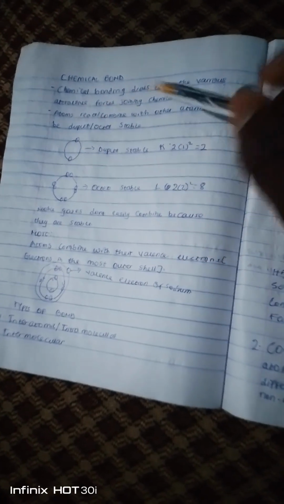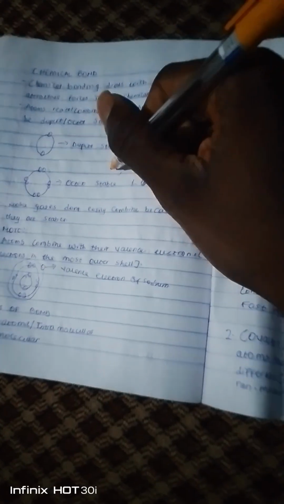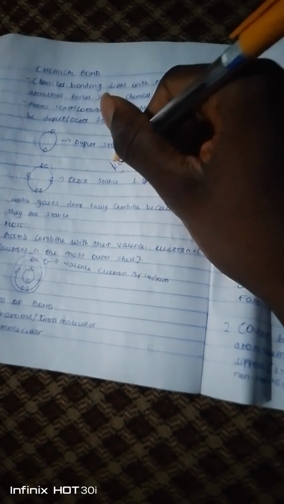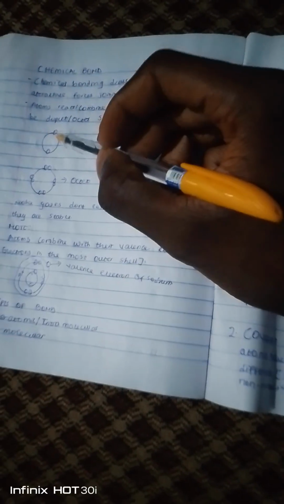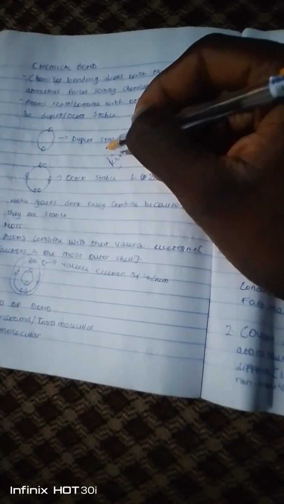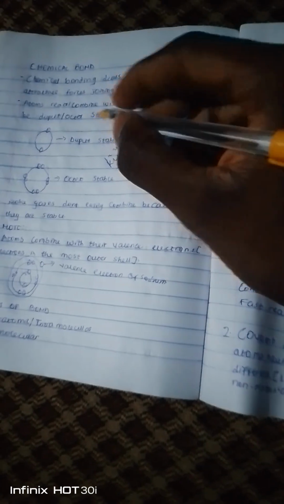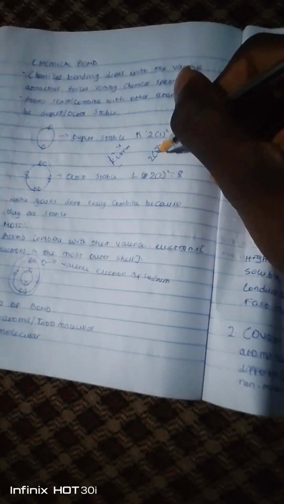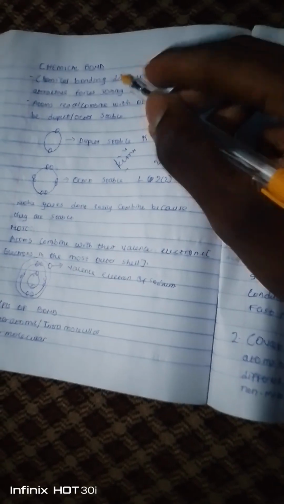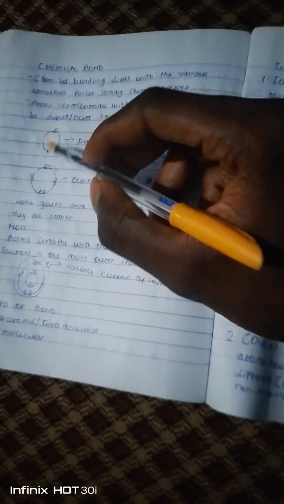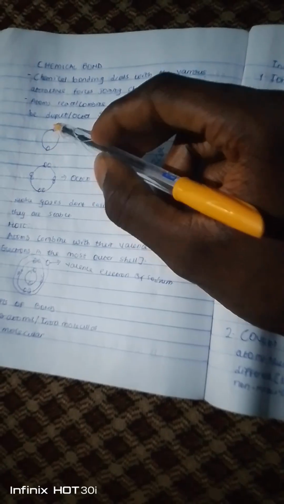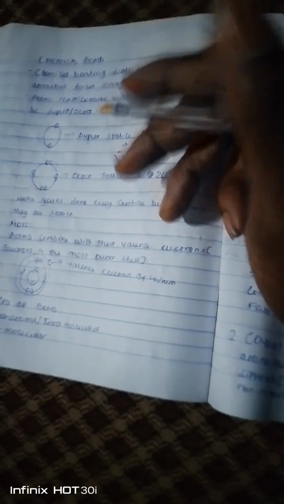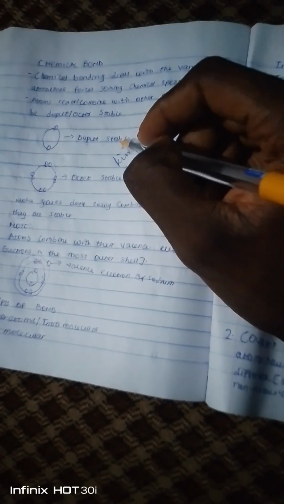In the first outer shell, there's something we call KLMN. The first one is 1, 2, 3, 4. So the maximum number of electrons that can stay here is what? 1. So how do we get it? You do 2 open bracket 1 squared. 1 squared is what? 1. 1 times 2, 2. So the maximum number of electrons that can stay in this first shell is 2. So once you have that 2, duplet means you are now stable.